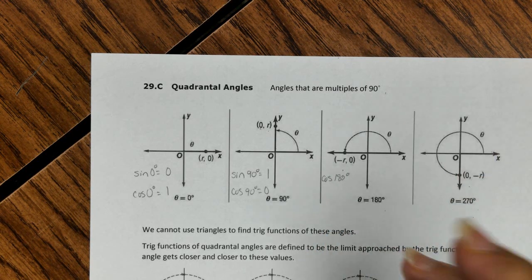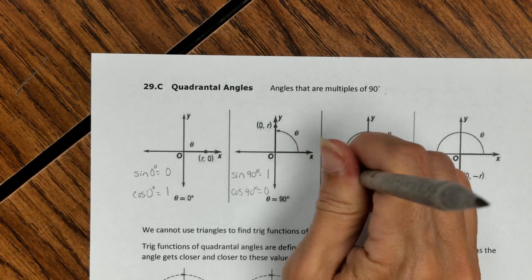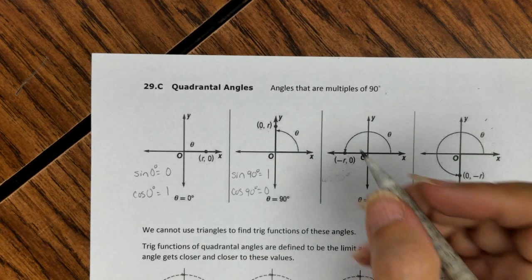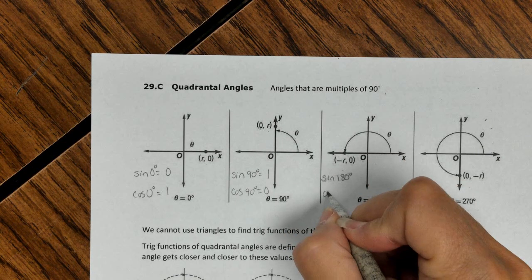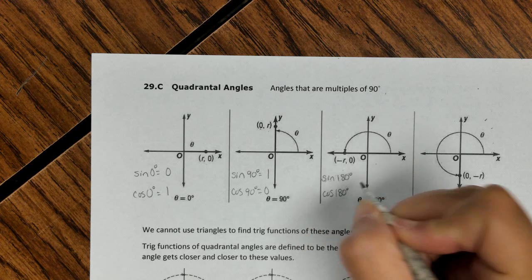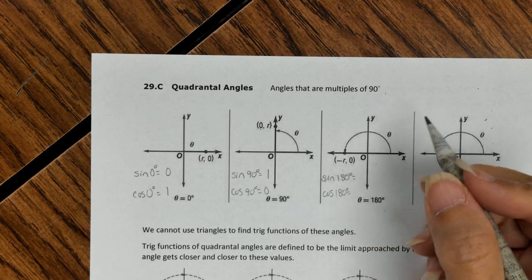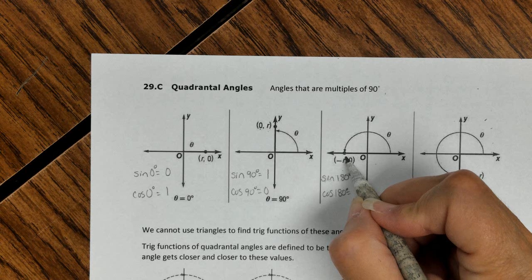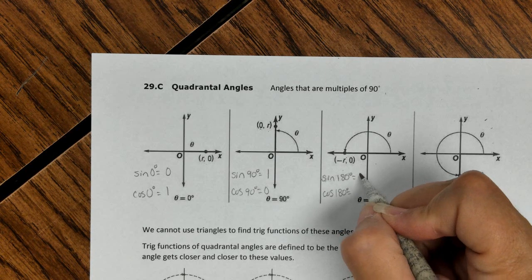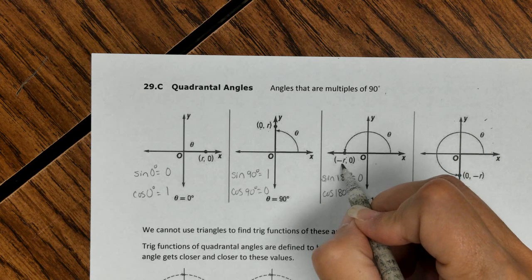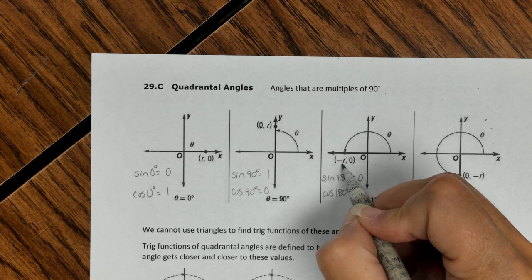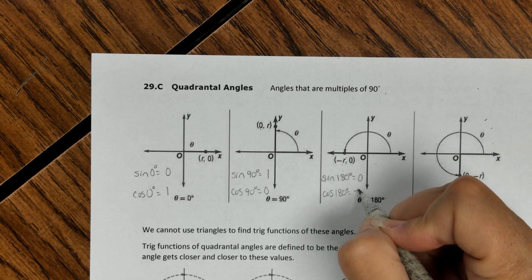Whoops, why did I write cosine first? Okay, so sine 180, cosine 180. We're over here. Sine is y over r, that's 0. Cosine is x over r. Well, x is negative r, so negative r over r is negative 1.